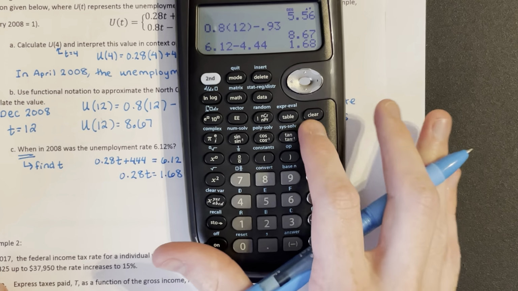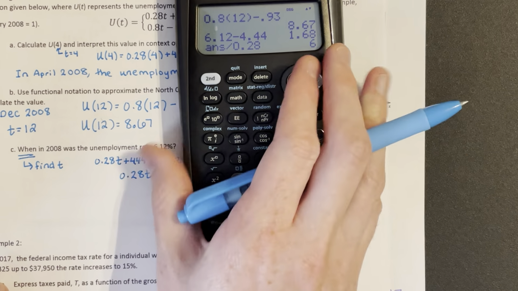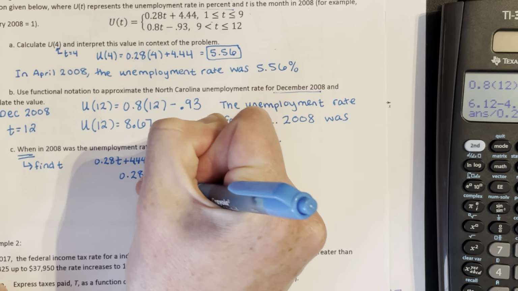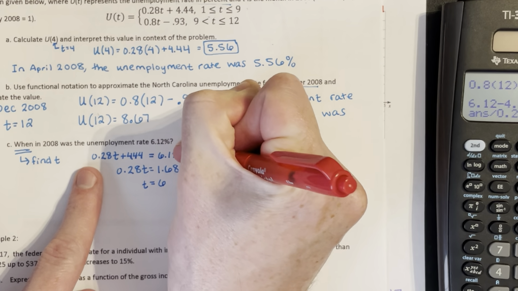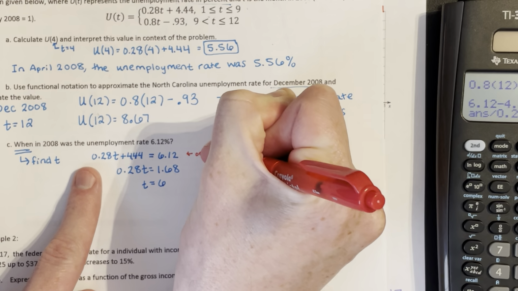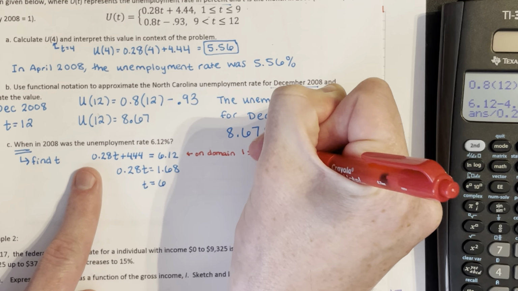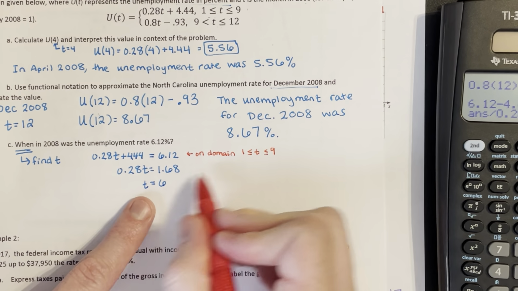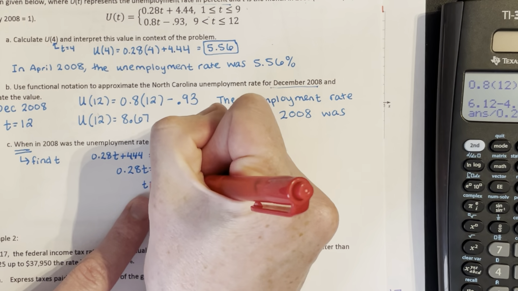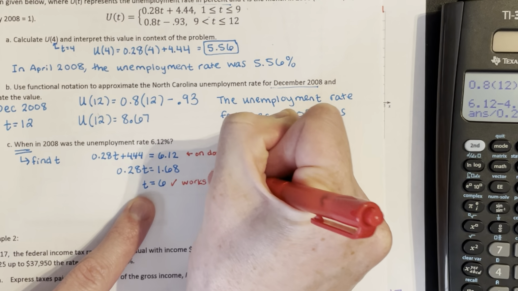So 1.68 divided by 0.28 comes out to be 6. So t equals 6. Now the big thing about this is this was our equation on the domain of 1 is less than or equal to t, which is less than or equal to 9. So 6 is inside that domain. So this works in the given domain.